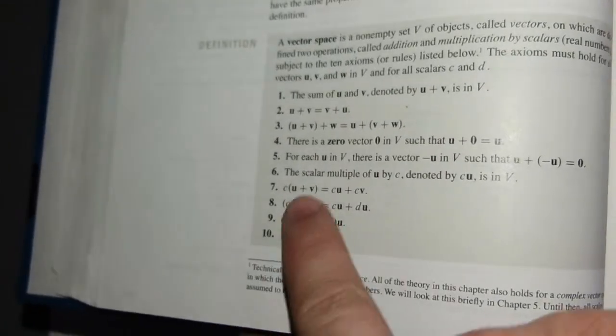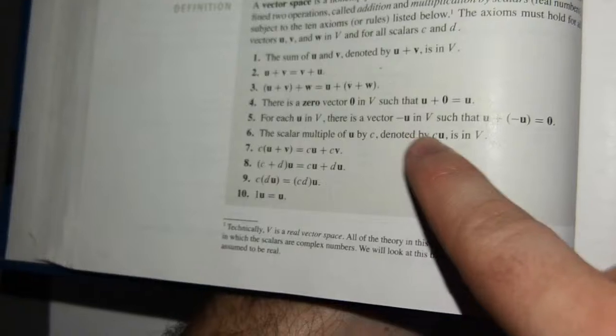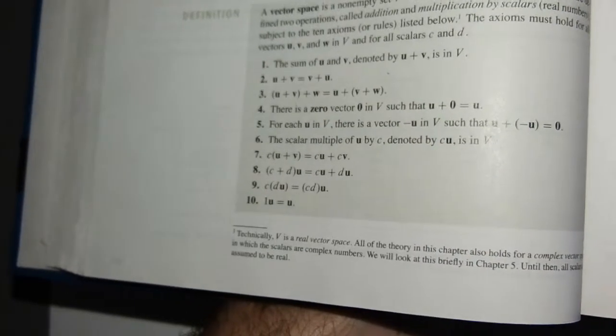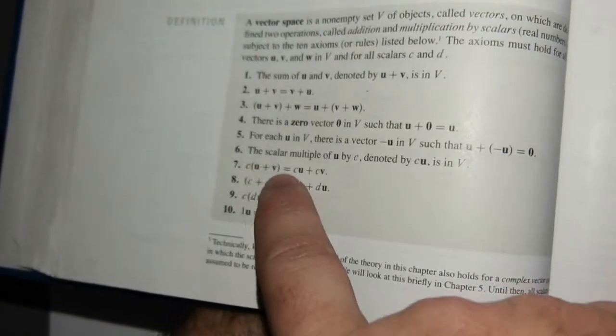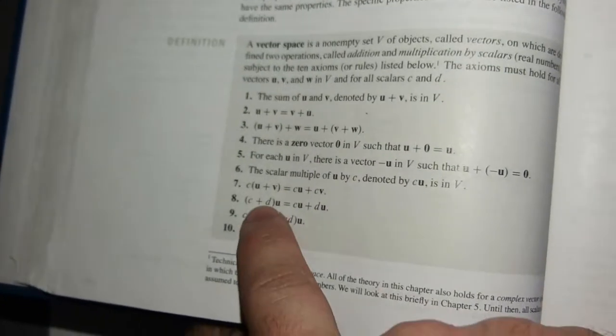Number 6 says the scalar multiple of u by c, denoted by cu, is in V. So that's closure for scalar multiplication. Number 7 says that scalar multiplication is distributive in the vector slot, meaning that if I have a sum in the vector slot, I can distribute that scalar multiplication to each of those vectors. And it's also distributive in the scalar slot.